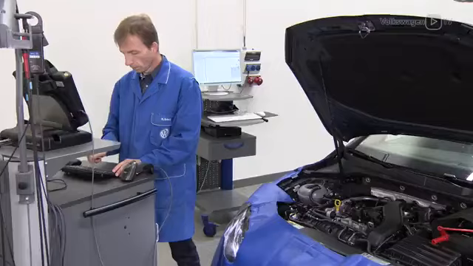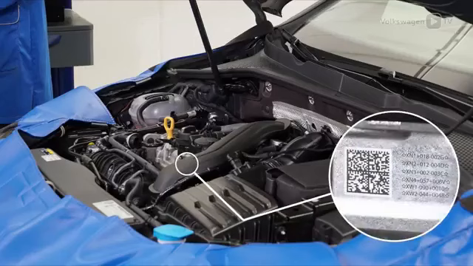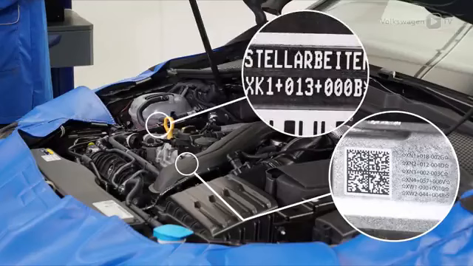Production tolerances are provided as a data matrix code and character string on the camshaft housing. On the toothed belt guard, they are provided as a character string only.